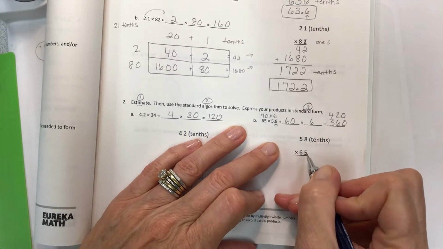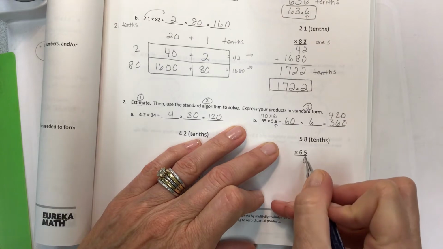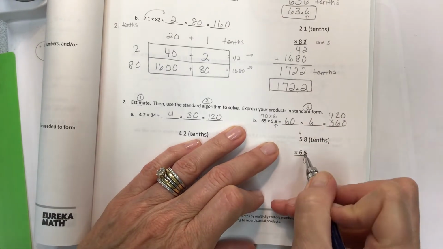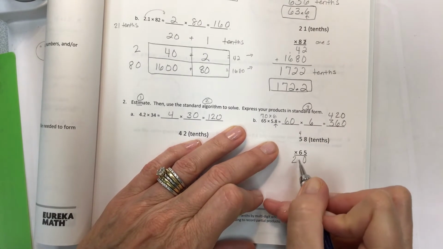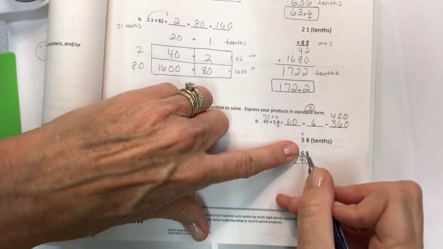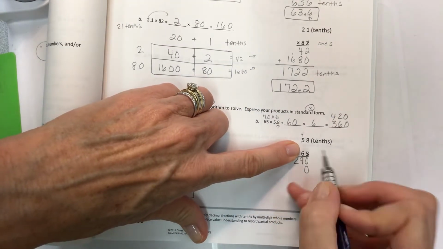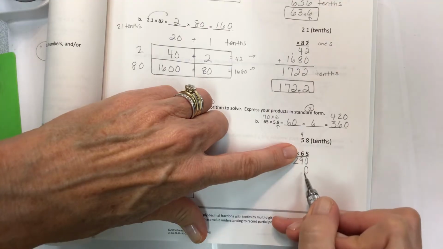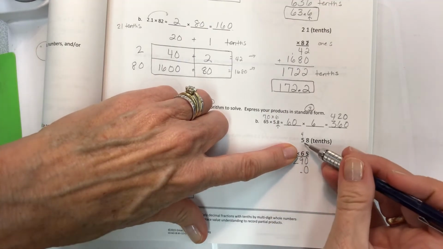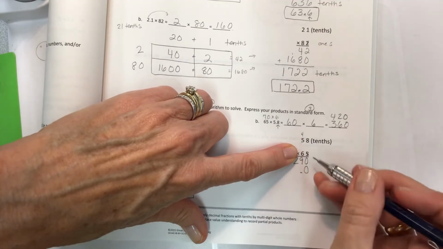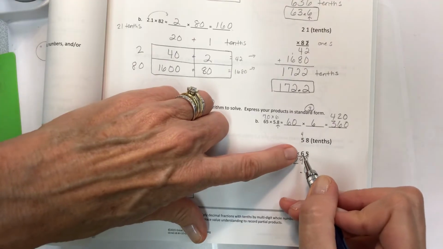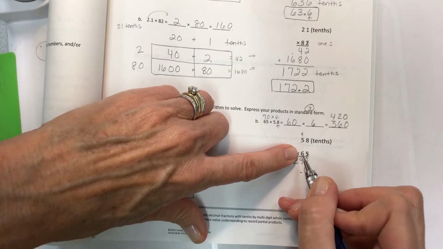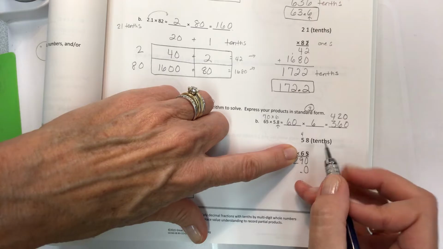All right, standard algorithm. 5 times 8 is 40. 25, 29. Next one, row 2. Done with the 5, move to the 6. In this second, what I always say, the tens place, because this is really 65. So it's 6 tens. 6 tens times 58 tenths.